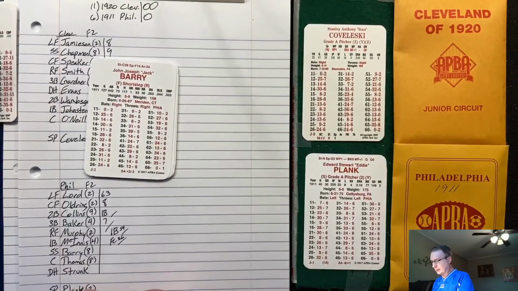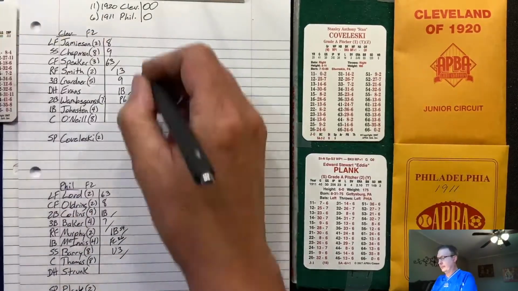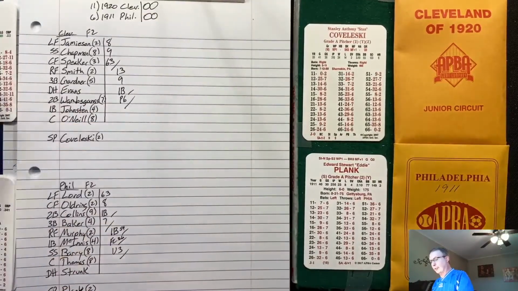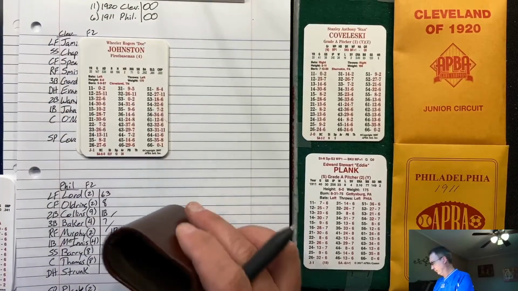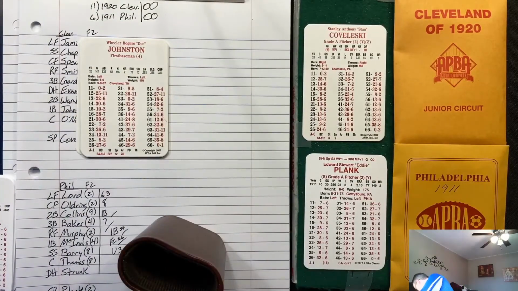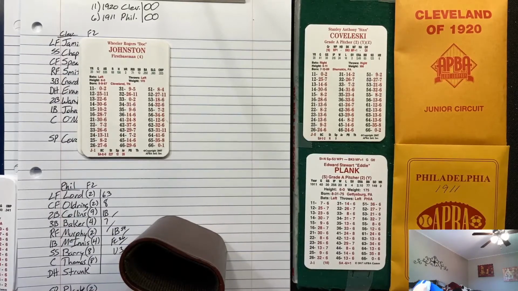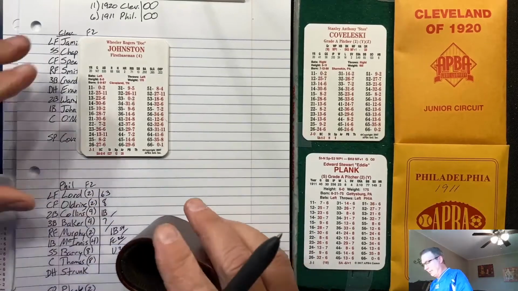56 is a 12. It grounds out to first. Top of 3, no score. Doc Johnston. Oh, threw a dice out. Threw a D6 out. Where'd it go? Found it.